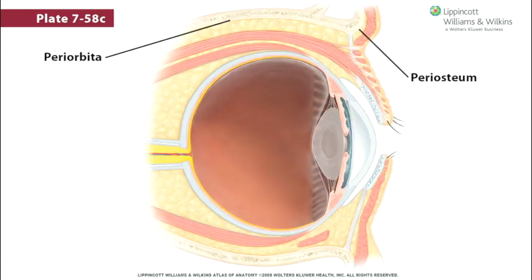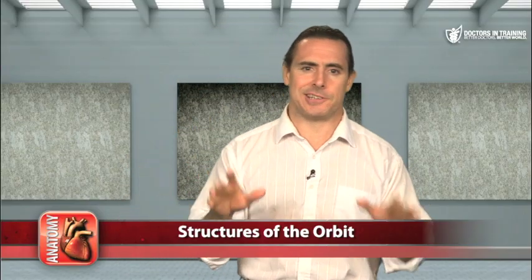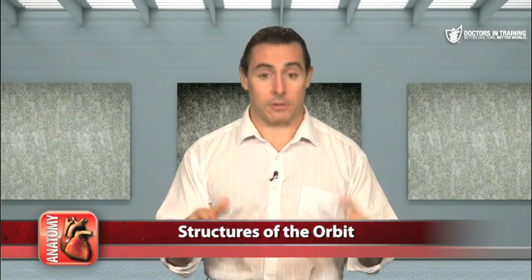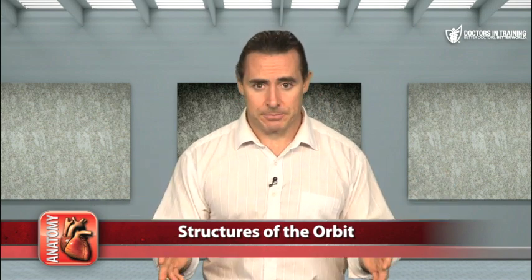The periosteum of the bones of the orbit is called the periorbita. It is continuous with the periosteal layer of the dura mater through the optic canal and the superior orbital fissure, and with the periosteum of the rest of the skull across the orbital margin and through the inferior orbital fissure. The eyeball only occupies about 40% of the volume of the orbit. The remainder is filled by fat.